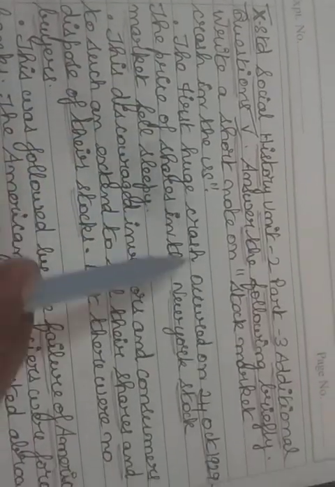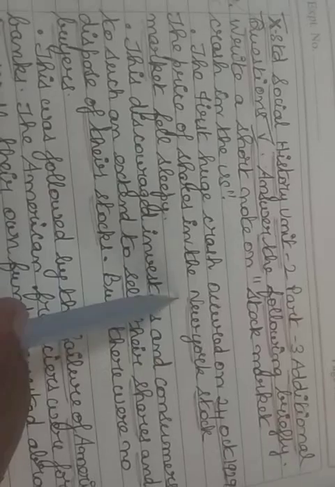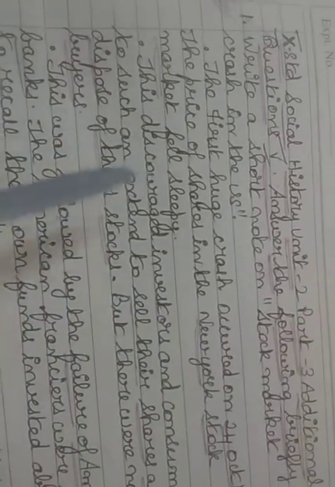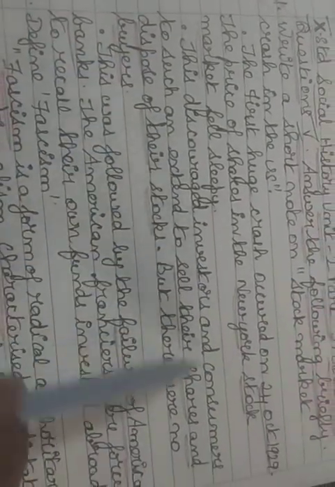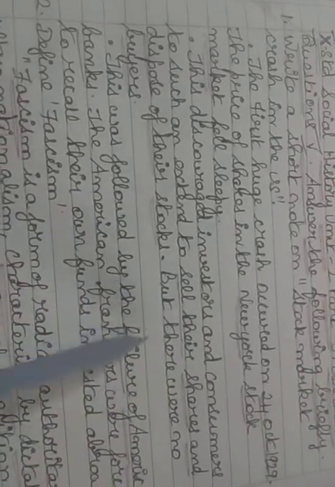The first huge crash occurred on 24 October 1929. The price of shares on the New York stock market fell steeply. This discouraged investors and consumers to such an extent that they began to sell their shares and dispose of their stocks. But there were no buyers. This was followed by the failure of American banks. The American financiers were forced to recall their own funds invested abroad.